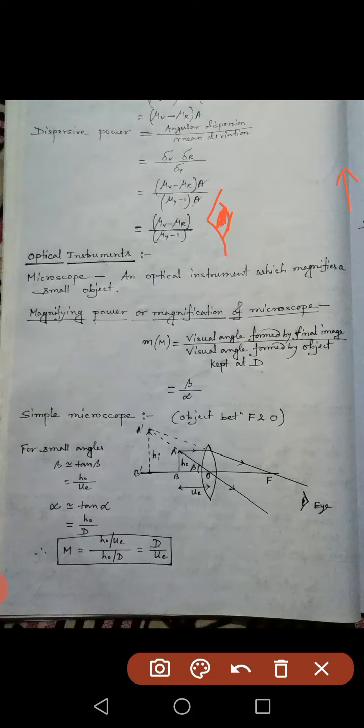Now when the object is far away, the size of the object will remain small. As the object comes towards the eyes, at a particular place the object gets the maximum size, or we can clearly see the object. Suppose at this position we are able to see the object clearly, and this position is called the least distance of distinct vision.